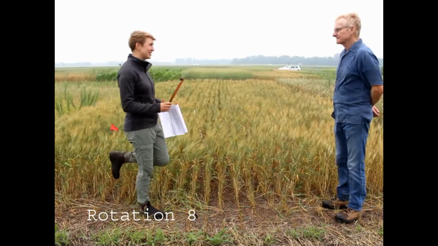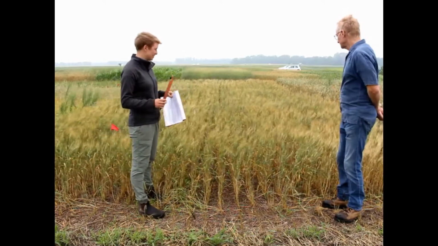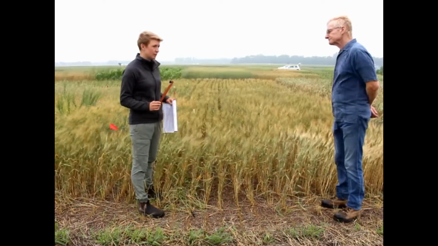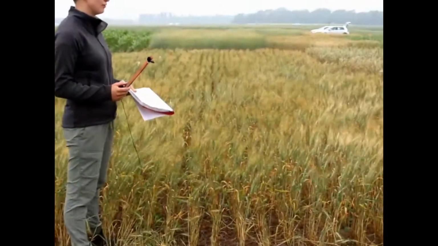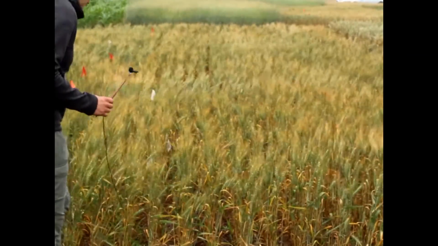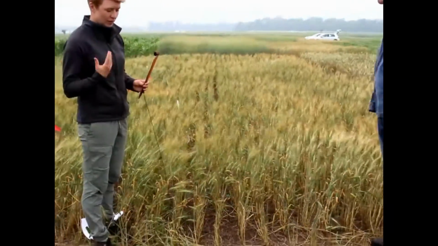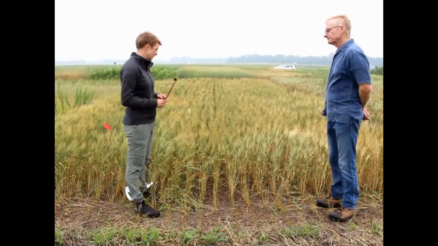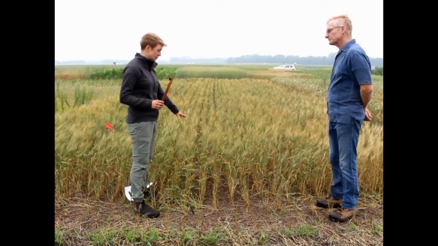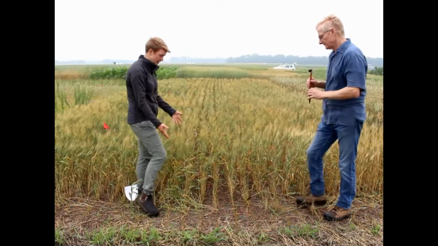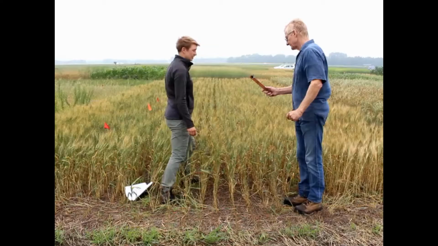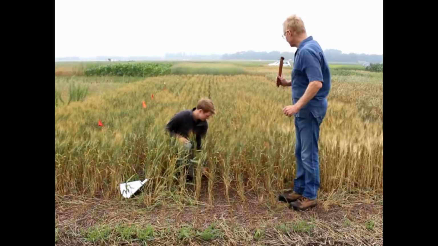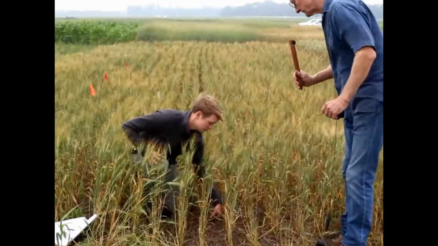All right, so last but not least, we are looking at our 8th system here, which is an organic wheat rotation. So you might be wondering, we're in a no-till crop rotation study, how can you have organic no-till wheat? But we do, and one of the ways that we can do that is we rely on the hairy vetch barley green manure system, similar to what we showed you before in rotation 6. And then it produces this great mulch that you can see here.